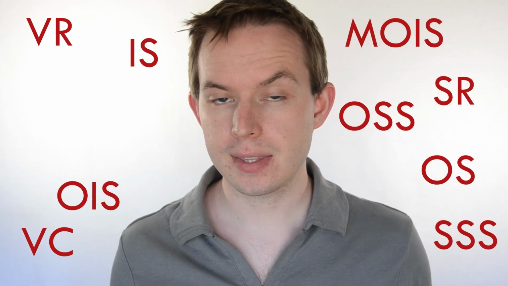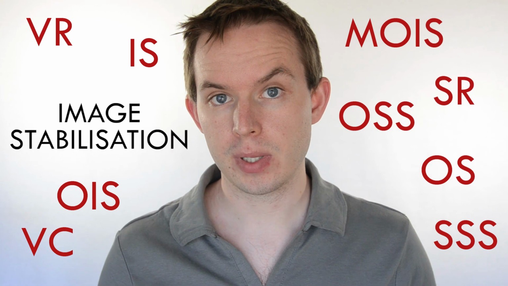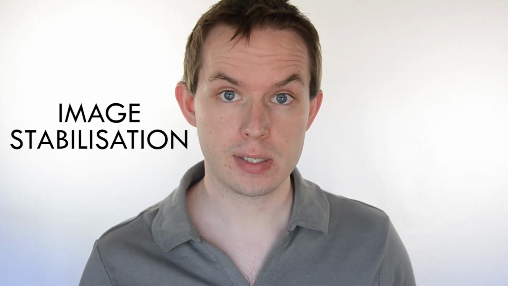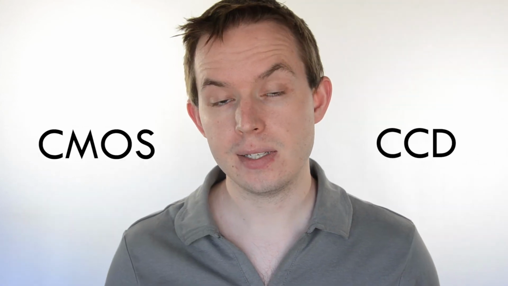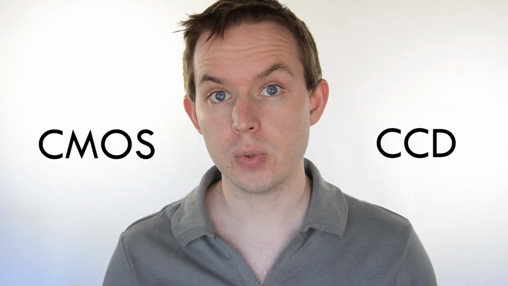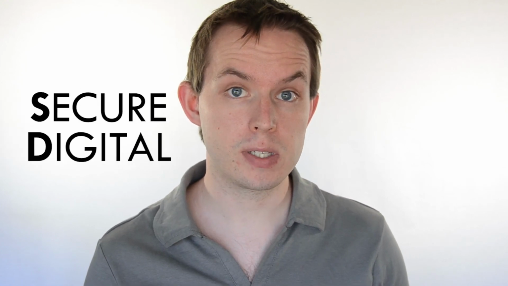If you've seen letters like these on your camera, they refer to image stabilization. Canon trademarked the term image stabilization, so other manufacturers have had to choose alternative names. CMOS and CCD are both different sensor types available in cameras. The SD on an SD memory card doesn't stand for SanDisk, but rather secure digital.